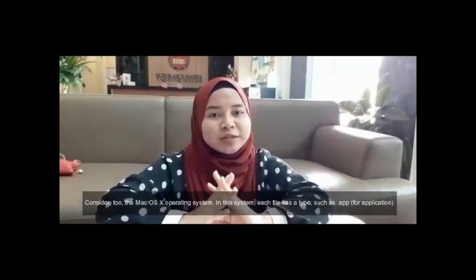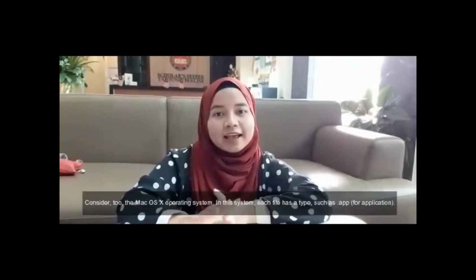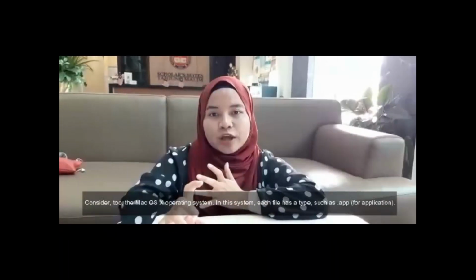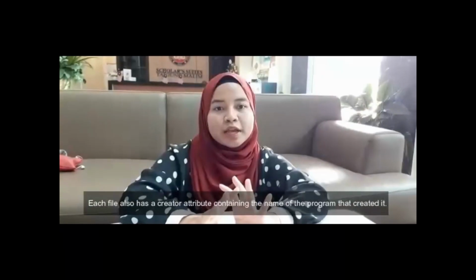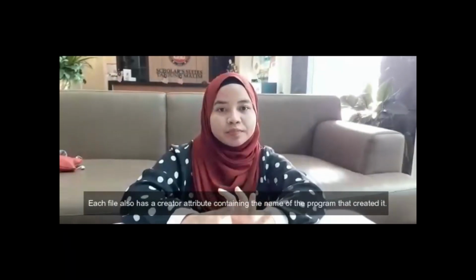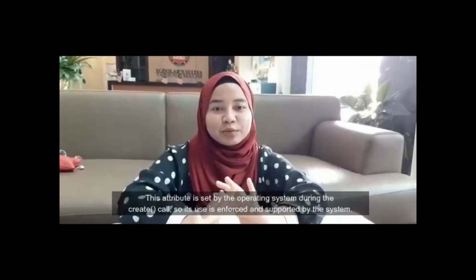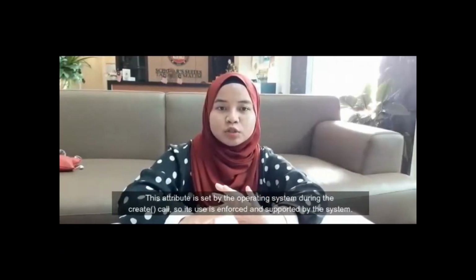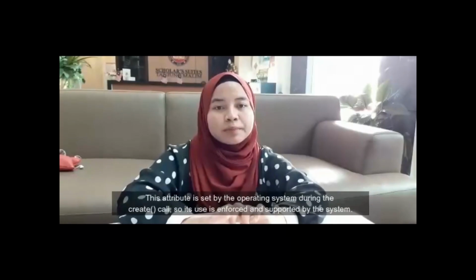Consider the Mac OS X operating system. In this system, each file has a type, such as .application. Each file also has a creator attribute containing the name of the program that created it. This attribute is set by the operating system during the create call, so its use is enforced and supported by the system.